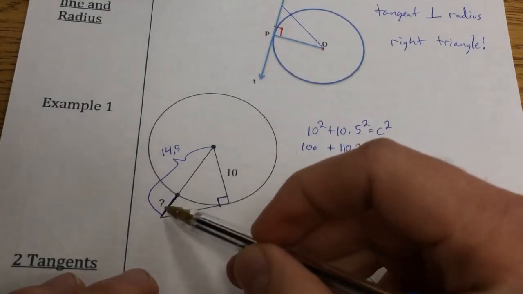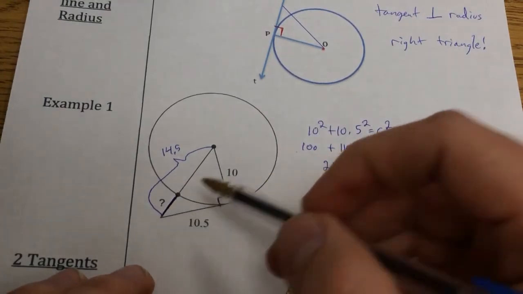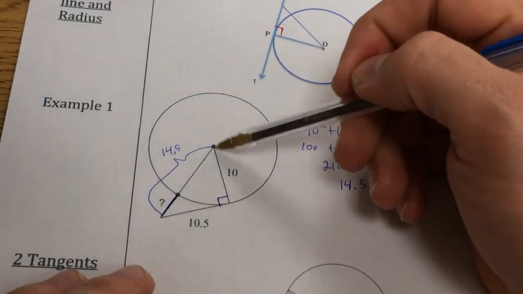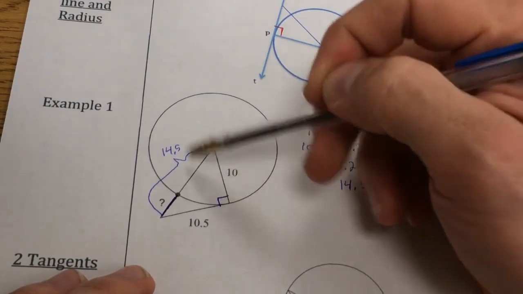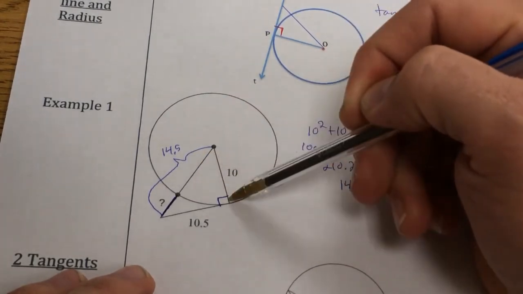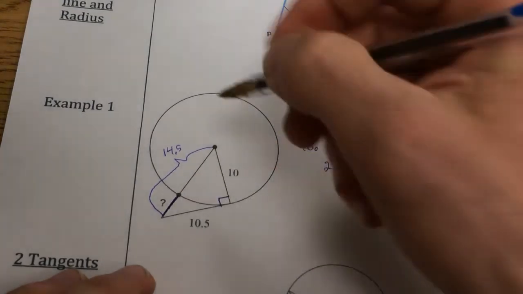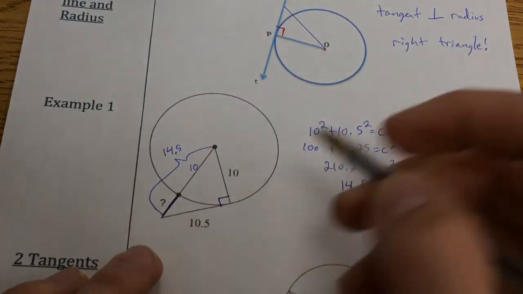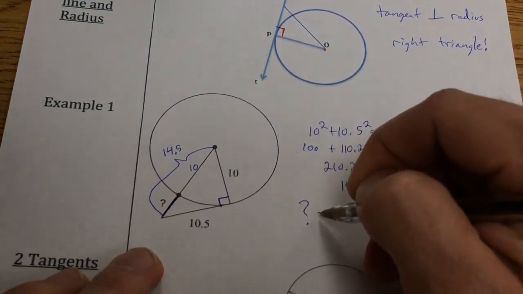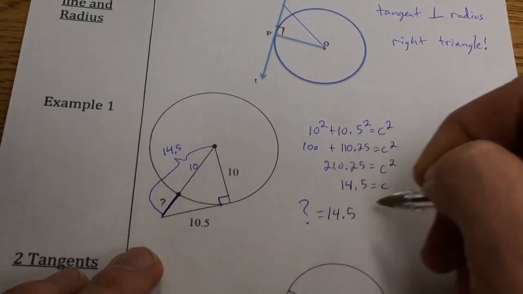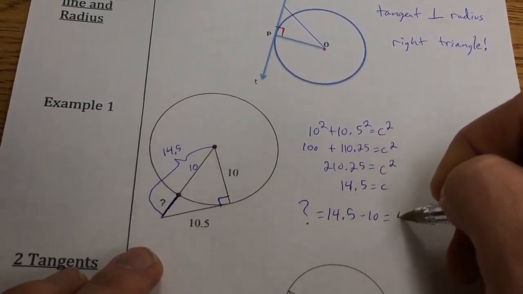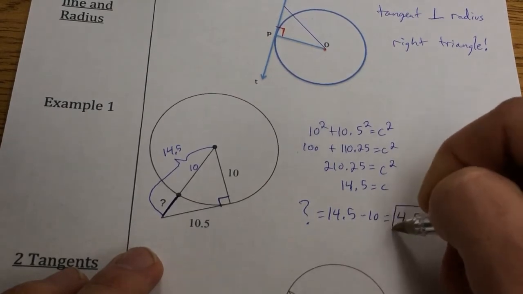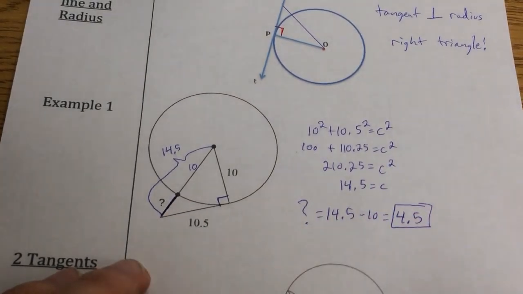Well, they just want this piece here, so I've got to try and find that. As I've said before, the radius in a circle is exactly the same as any other radius in that same circle. So if this is 10, we can see the radius right here would also be 10. So to find the length in question, I'm going to take the 14.5 I found for the whole triangle side, subtract the 10, and that leaves me with 4.5 for the length of the question mark right there.